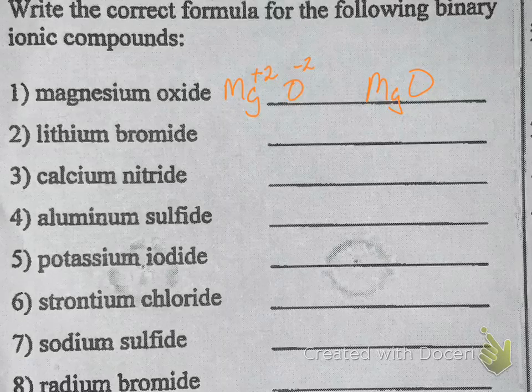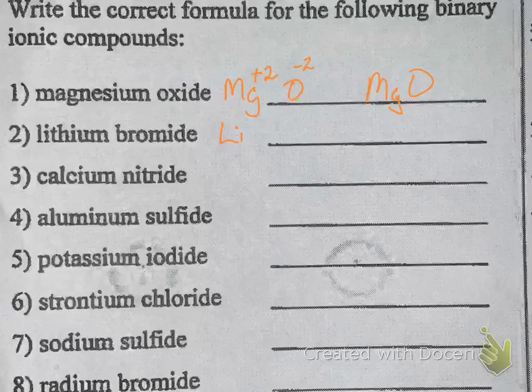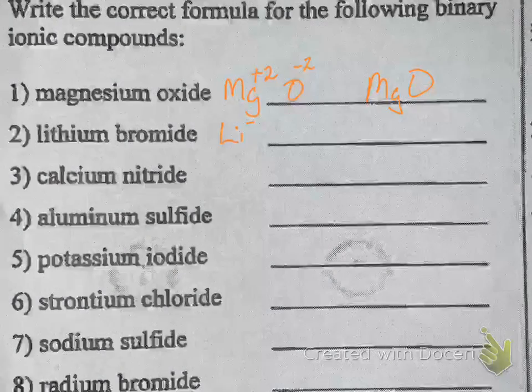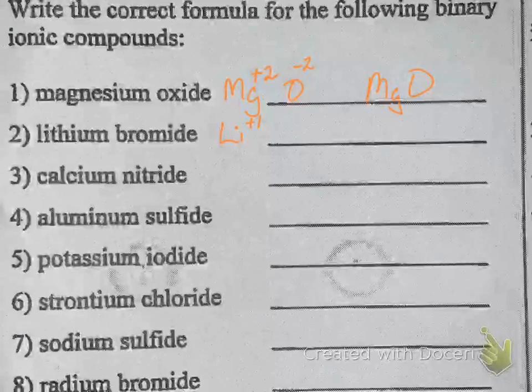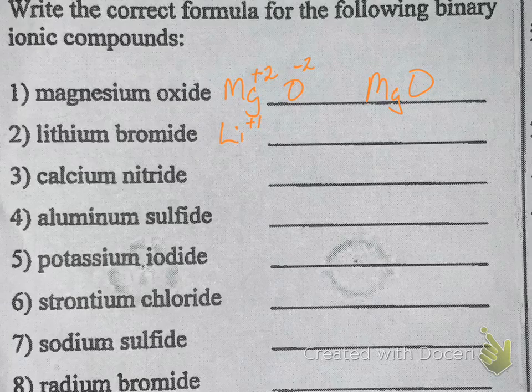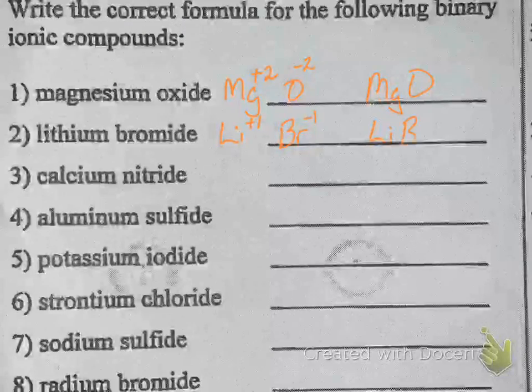Now, let's take a look at number 2, lithium. Lithium is Li, and lithium has a +1 charge. Look at the top of the column, it says +1. Bromide is bromine, which is Br, and it has a -1. Once again, a +1 and a -1 cancel each other out. No need to cross over, so just put it together. So the formula is LiBr.